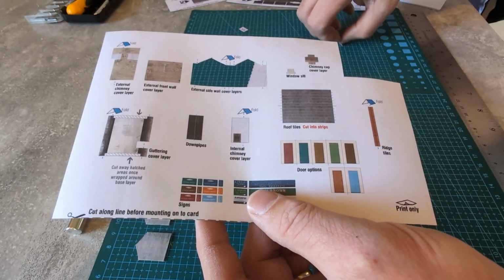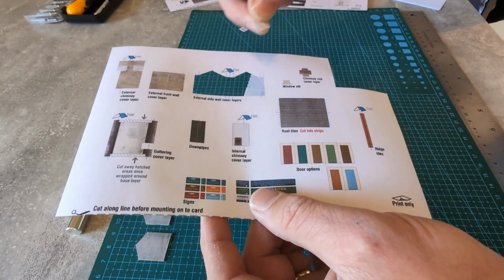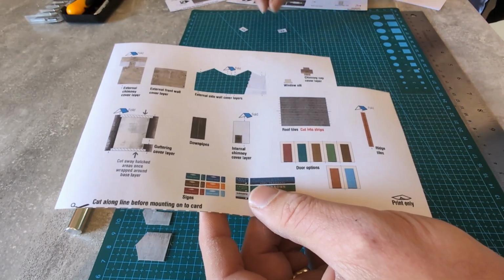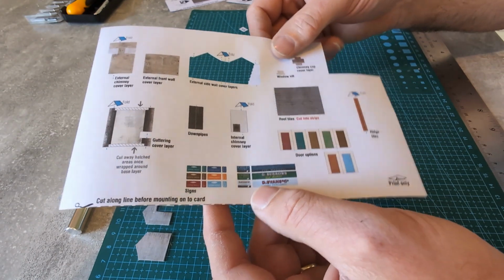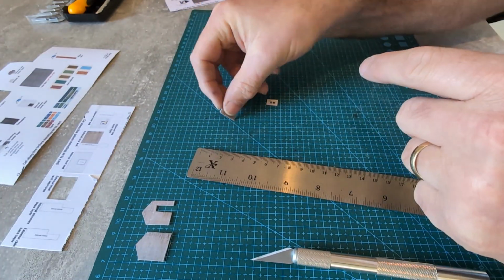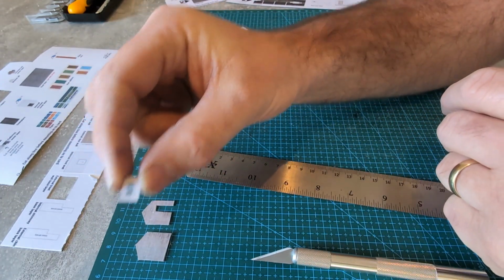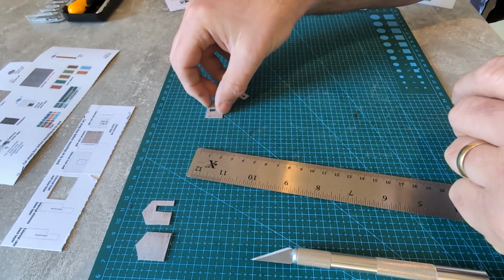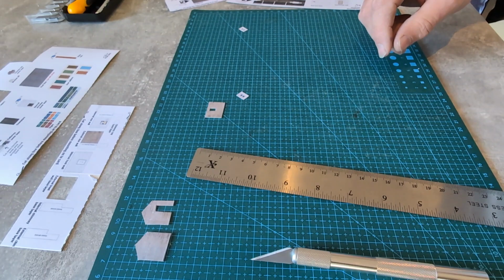And so I'm going to go ahead and do that. There is a window to fit into place, so we'll have to cut out the heavy card part so that the window can actually be seen and fit in place. Okay, so I've cut out the hole, and the window will go on the back of that piece I've cut out.